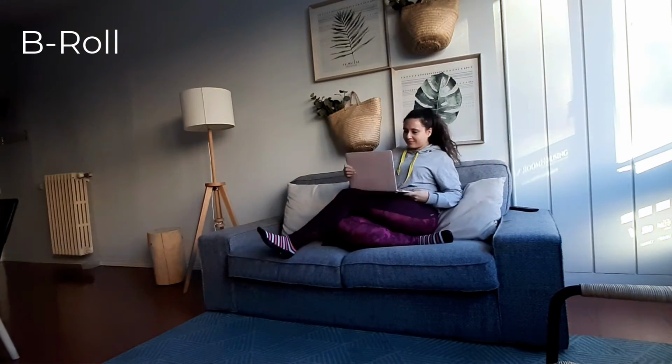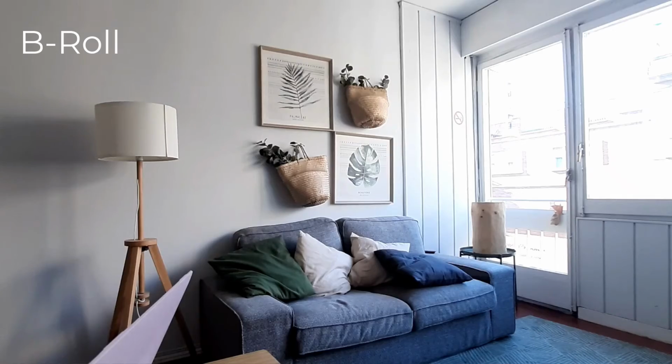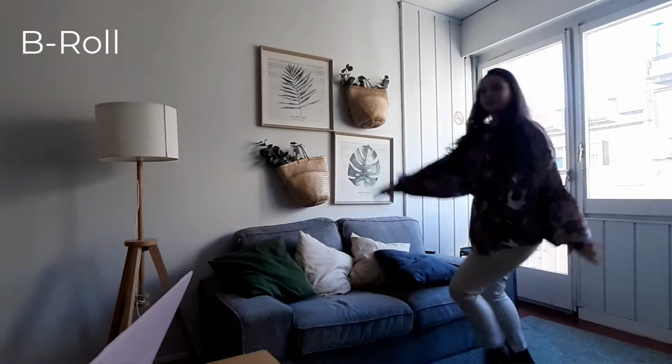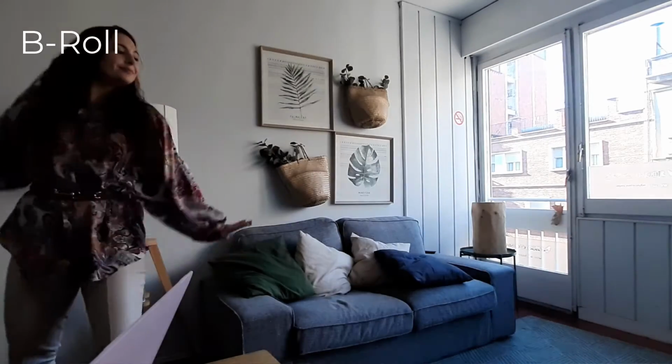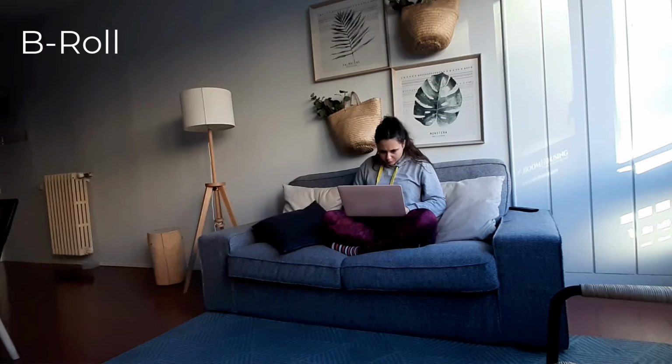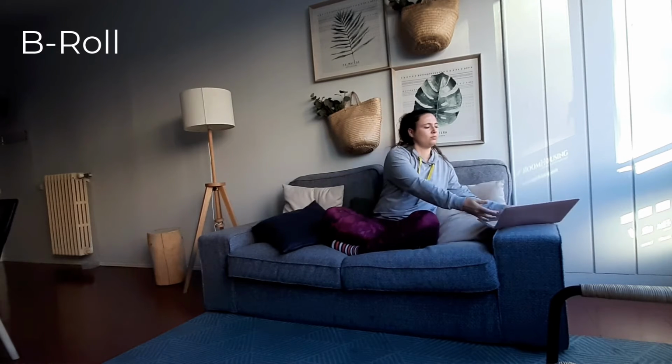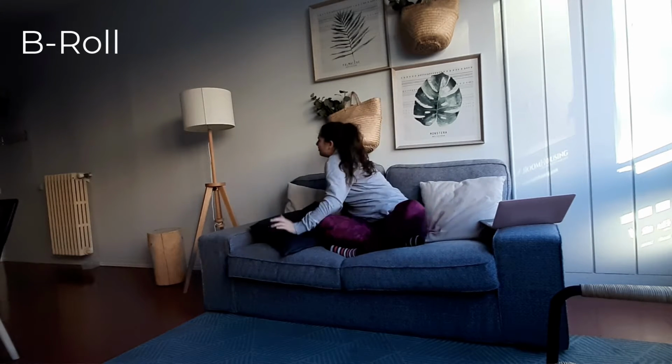B-roll is something other than the person talking to the camera. So I might be talking here, but at the same time, what you're seeing on the screen is something else happening, which gets us excited as there's something changing on the screen every few seconds. Some of the top YouTubers will probably have 60 different clips of B-roll within the first 2 minutes of their video. So the editing is really, really intense there.